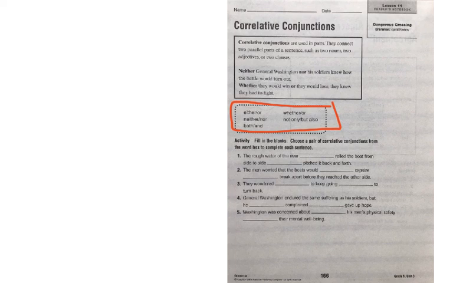Our activity here is to fill in the blanks with one of the pairs above. So choose a pair of correlative conjunctions from the word box to complete the sentence. Okay, number 1 says, "The rough water of the river blank rolled the boat from side to side, blank pitched it back and forth." So it probably is pitching it and rolling it from side to side. So we need something that's going to connect those two. And it's going to be both/and.